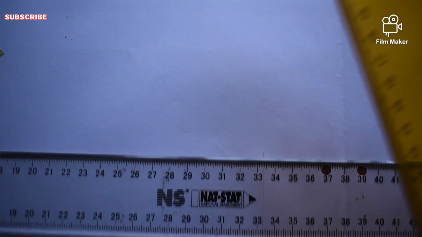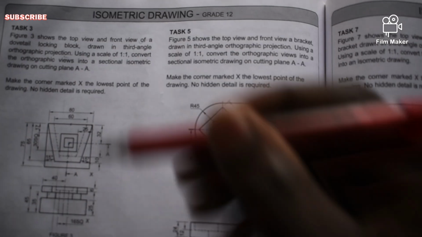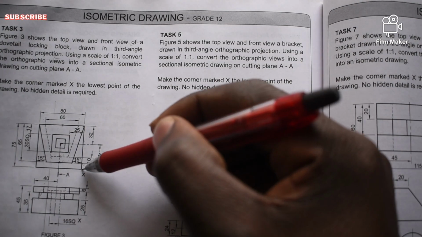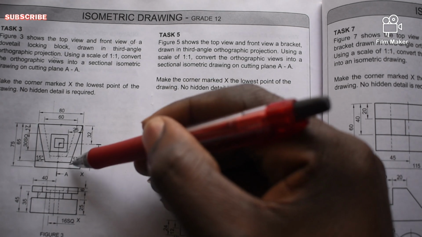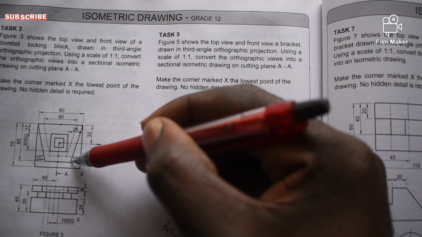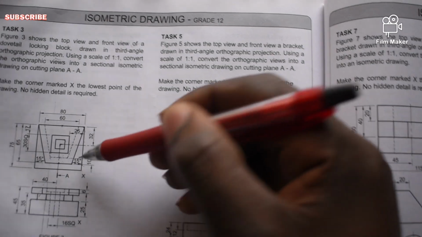I'll simply draw it like this, a faint line. And on that faint line I'll draw a vertical faint line like this. On that vertical faint line I'm going to record what? Not 75, this 65 from here till here, 65 millimeter.